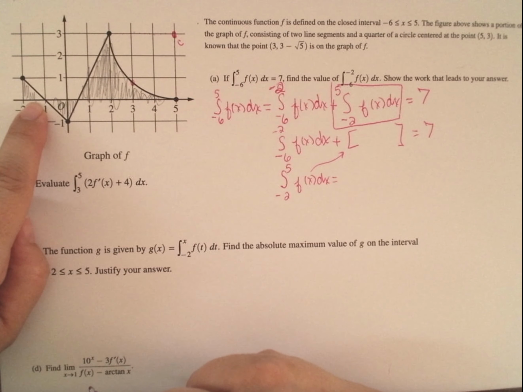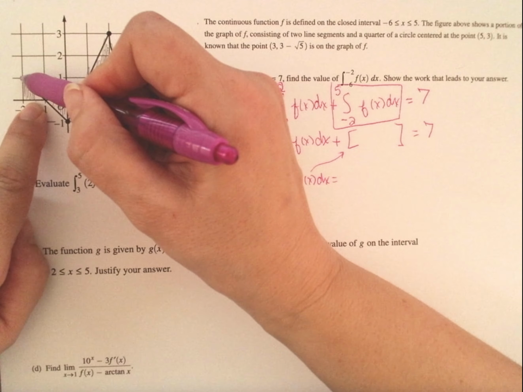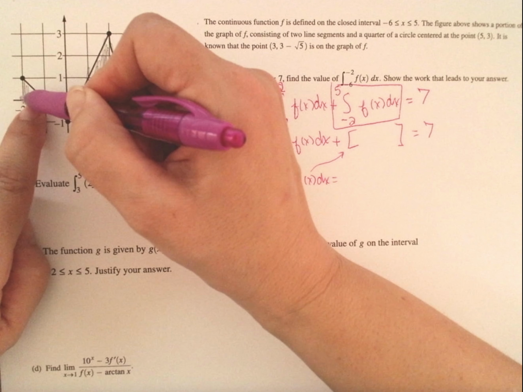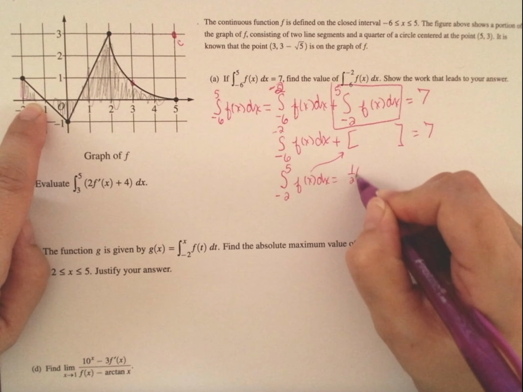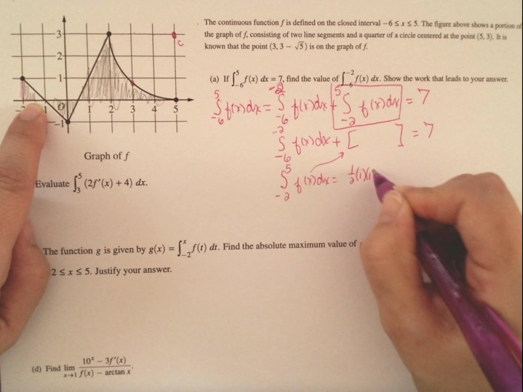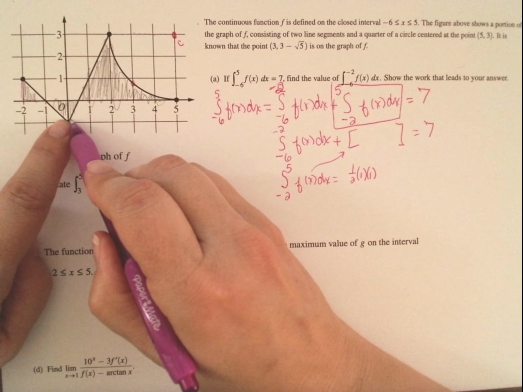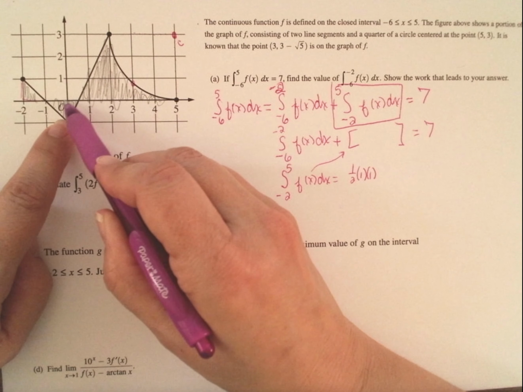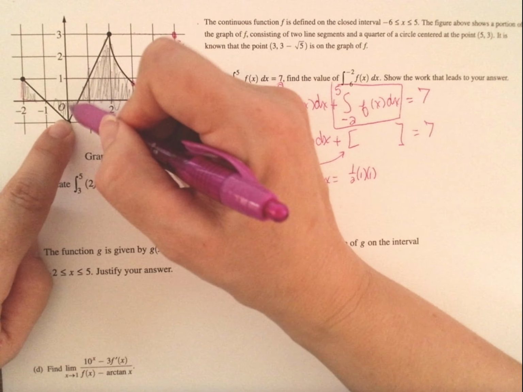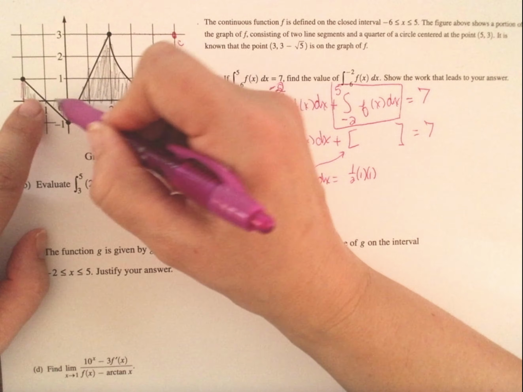So first this piece. Well, that's a little triangle. The base is 1 and the height is 1. So that would be 1/2 base times height. Now this area, now be careful there, that's under the x-axis. This is going to be a negative area. Now look at this triangle. It's 1/2, the base goes from here to here.